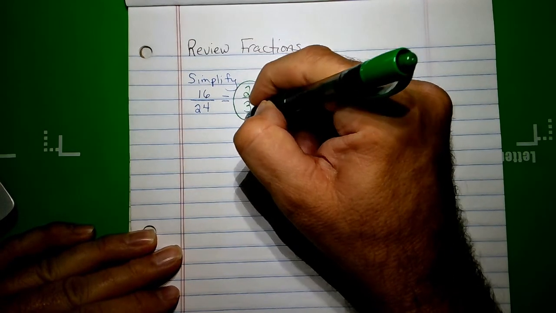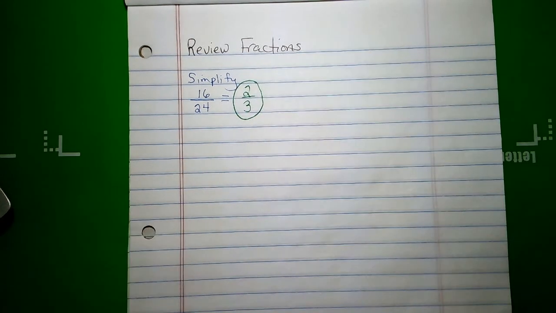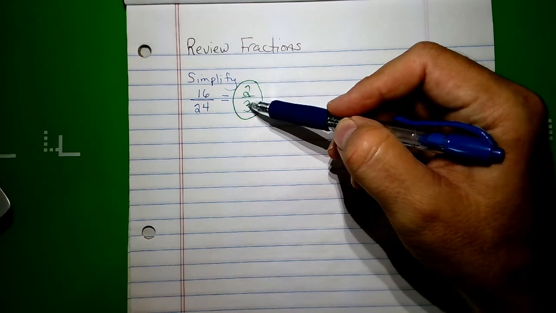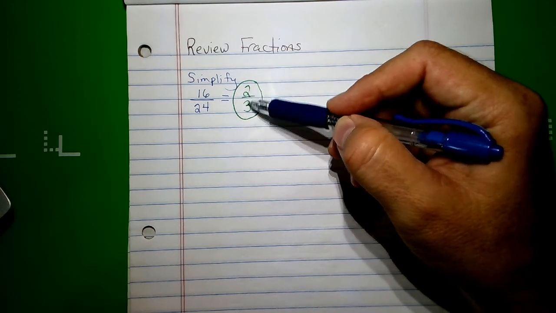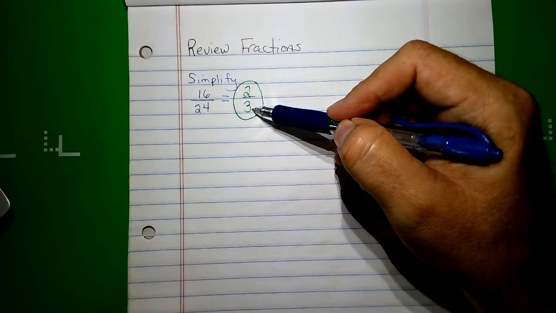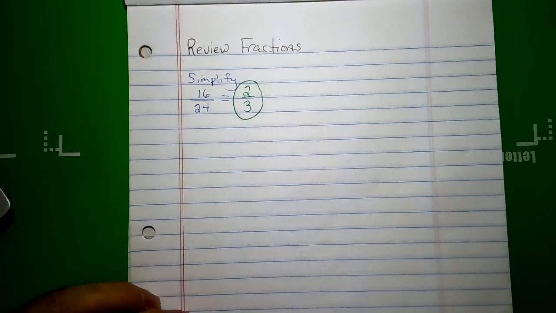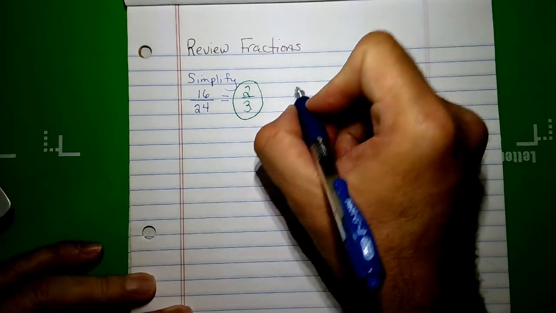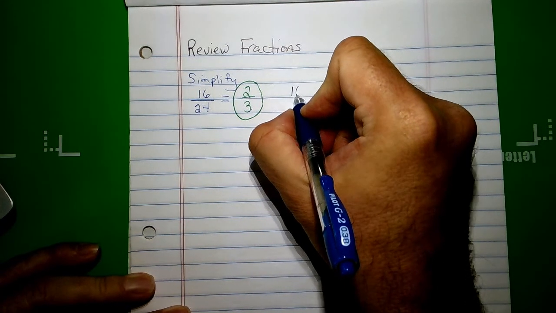So 2 over 3 is the simplified form of that fraction. Notice there's no number other than 1 that divides into both 2 and 3, so you know that this thing is simplified.